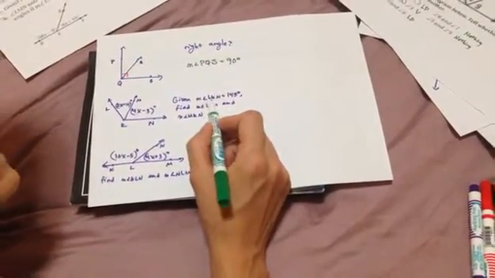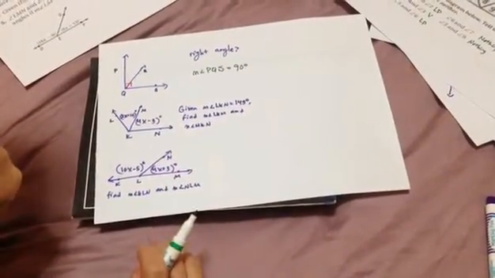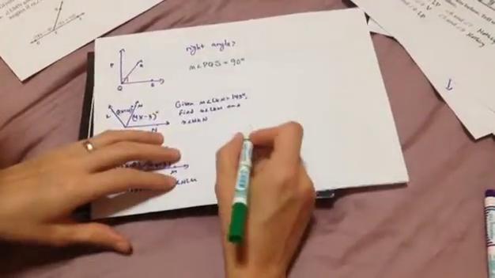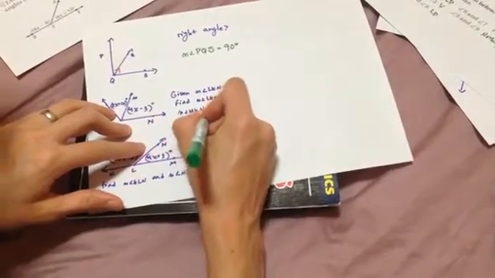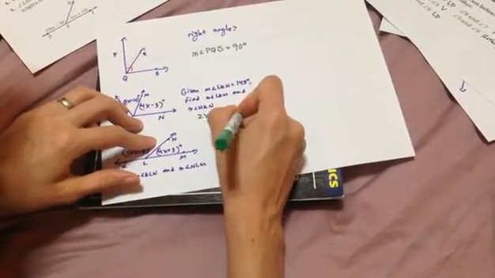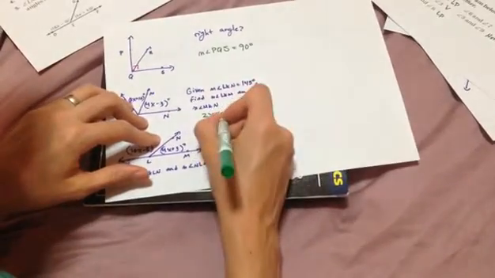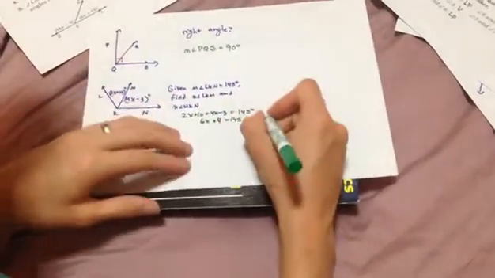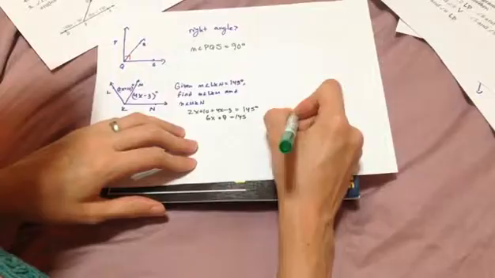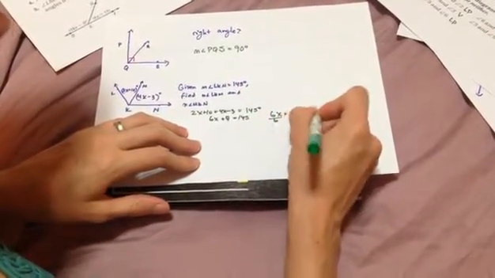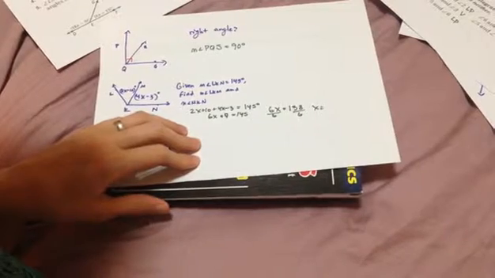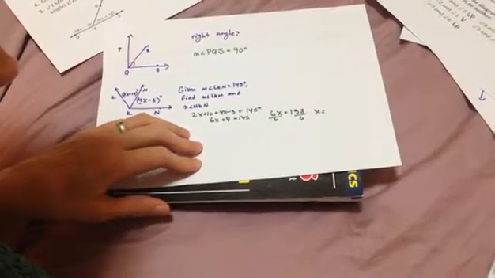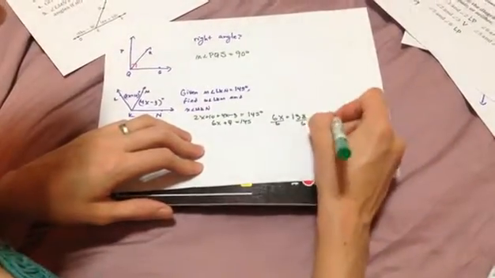This one says, given that the measure of angle LKN is equal to 145 degrees, find this angle, LKM, and find this angle here. So summing together, 2x plus 10 plus 4x minus 3 is equal to 145 degrees. 6x plus 7 is equal to 145 degrees. So 6x is equal to 138, divided by 6, divided by 6. So x is equal to 23.